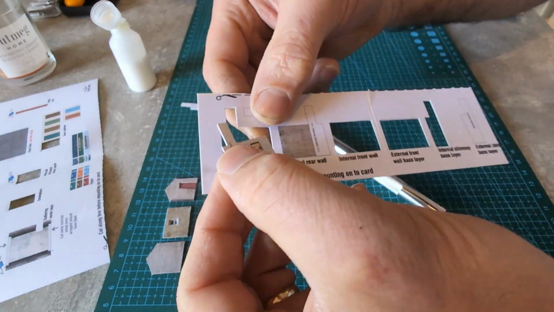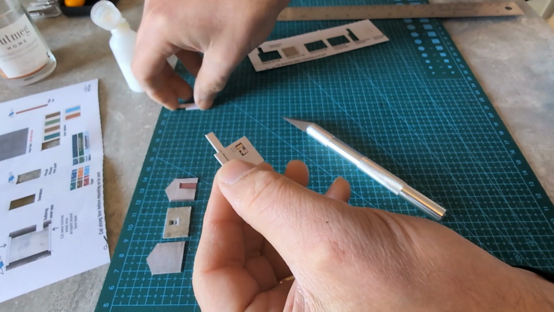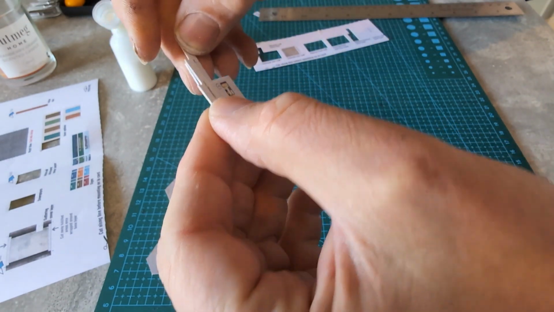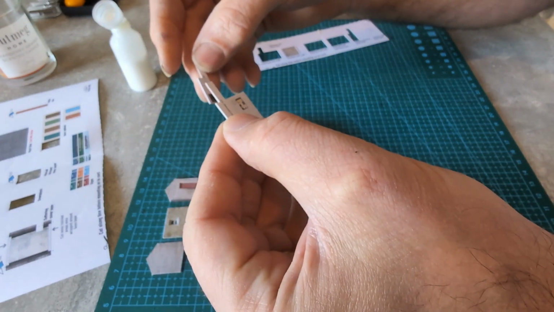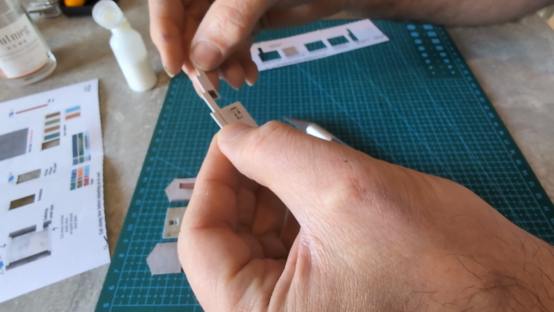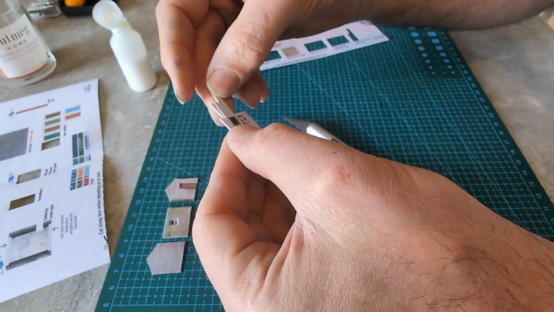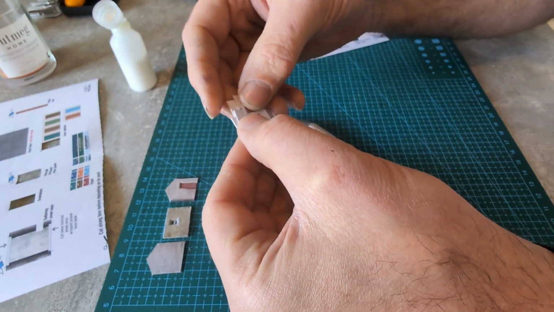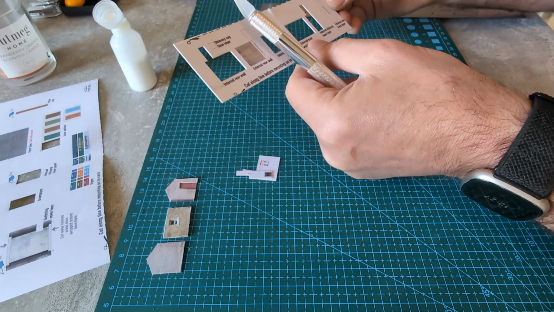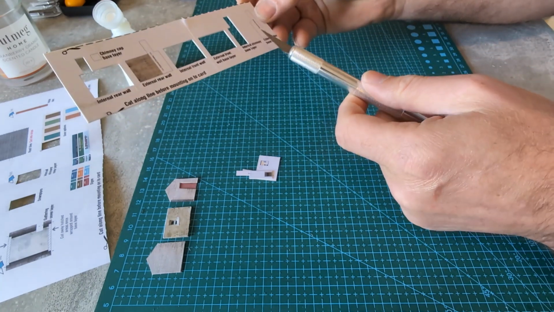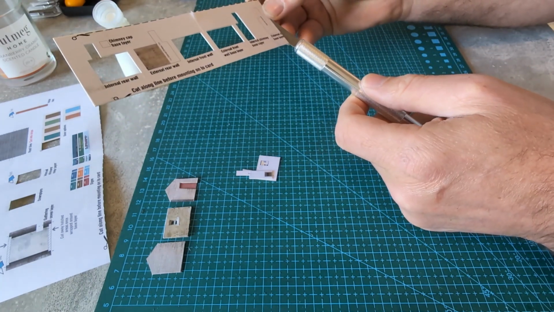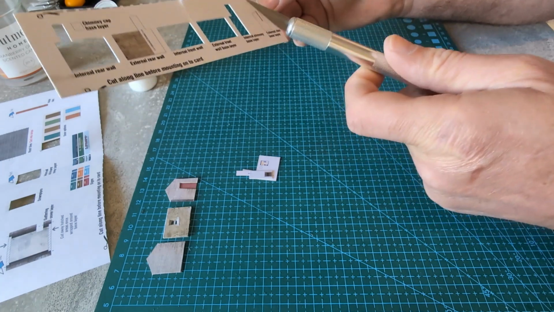Now I have cut it out, and basically what it's going to do is that and that are going to stick together, so that bit with the black goes on top. So that's what I'm going to do, is stick them together, and we'll go on to the next step. Right, the next stage it asks you to do is to cut out these chimney parts here, or the internal and external chimney parts.